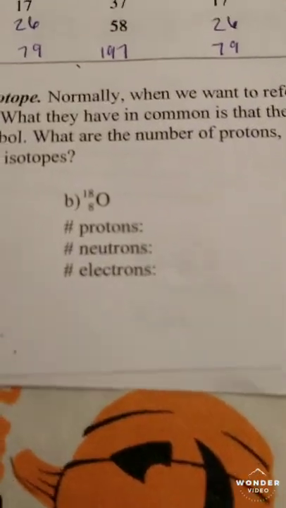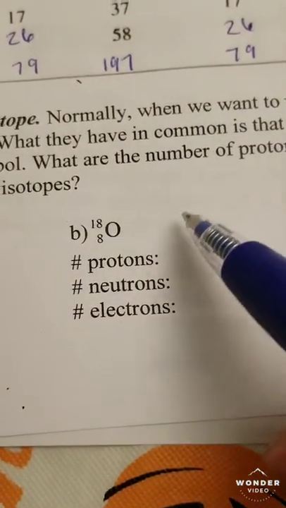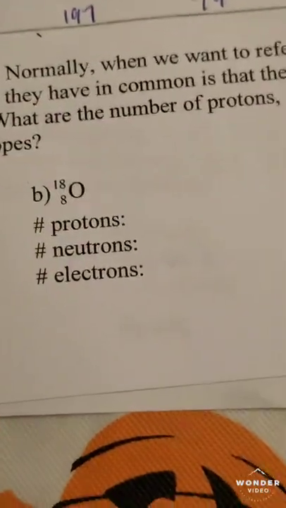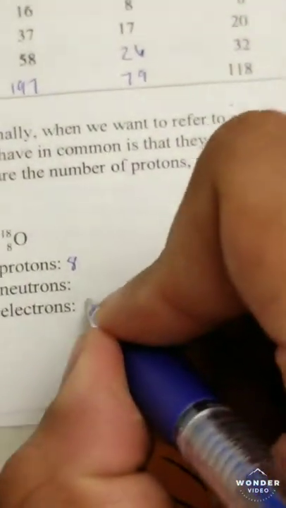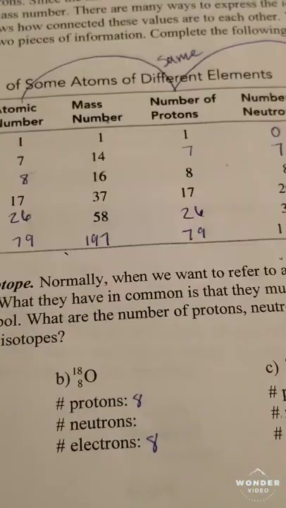Now, B, 18, and O, well, gives us that it's oxygen. Cool. So if it's oxygen, it's number 8. We solved that earlier. So go ahead and write 8, and it's the same as electrons, so 8 neutrons. If you can't remember, you did it up here.